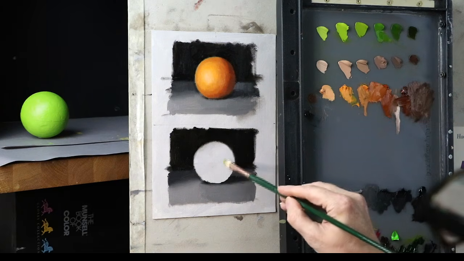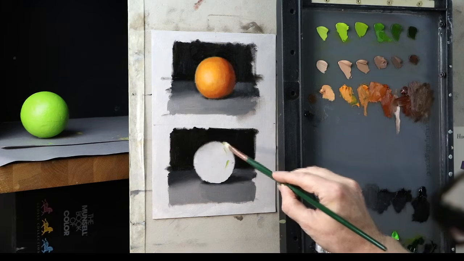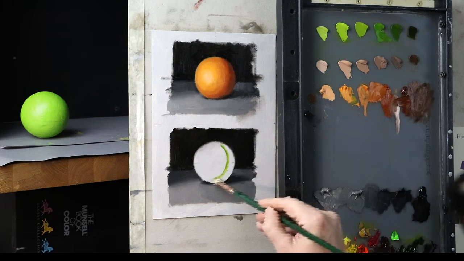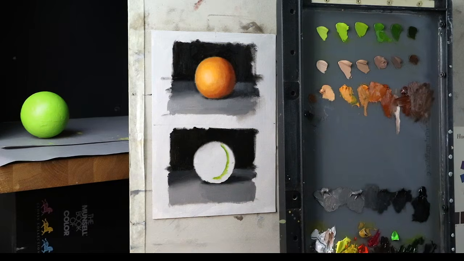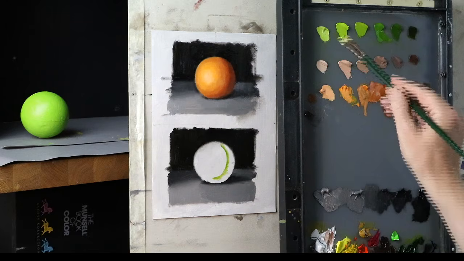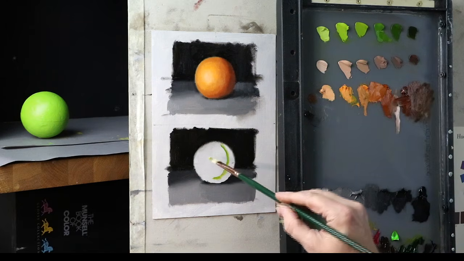It's the same shape, so the divider from light to shadow is going to be in pretty much the same place, about here. My reflected light up here is slightly lower chroma.